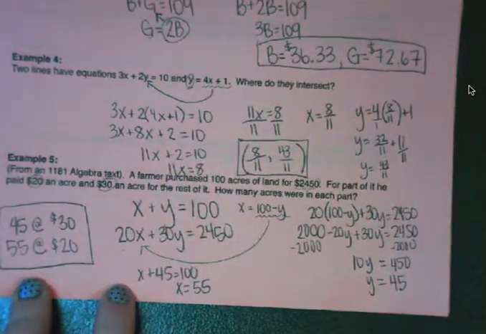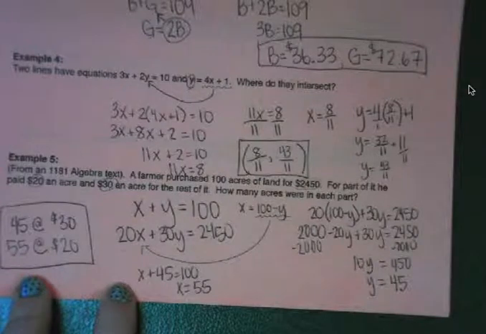Okay? Definitely the battle sometimes is writing the equation, but that's why I've been encouraging you not to try to guess and check all year long, that eventually we're going to have to write some equations.